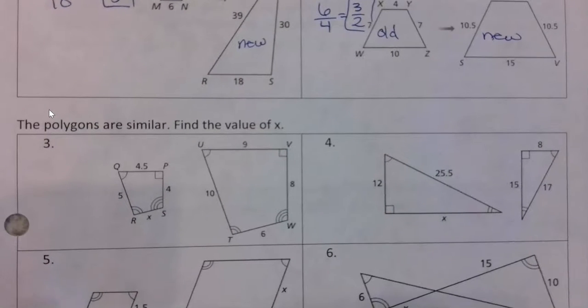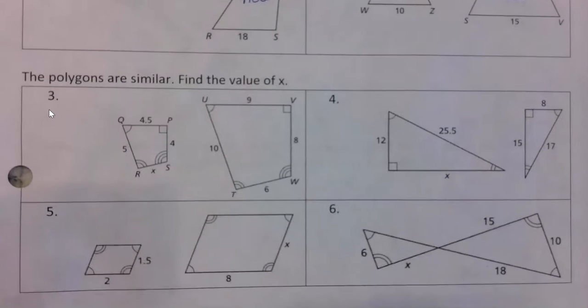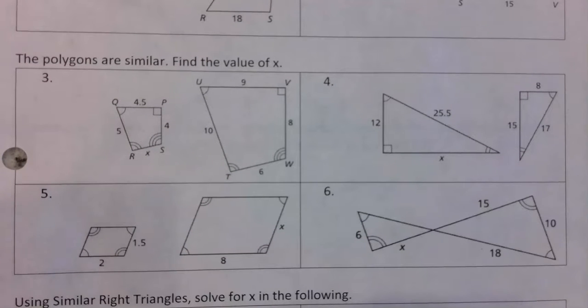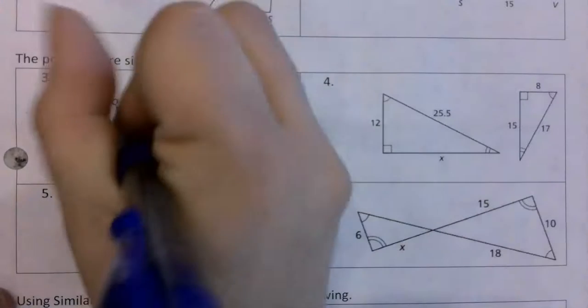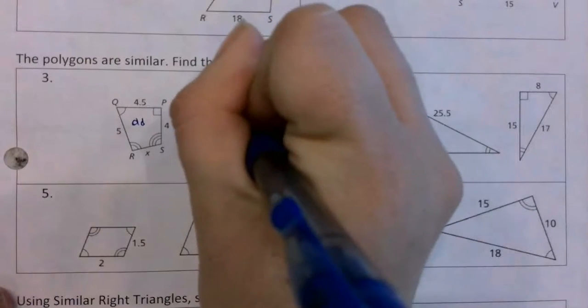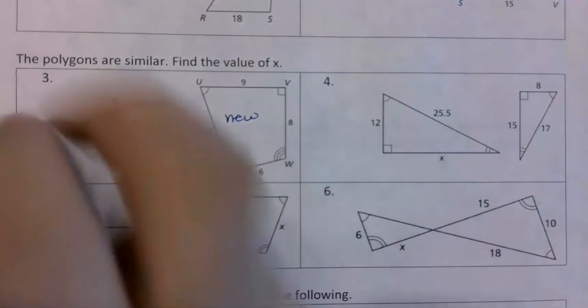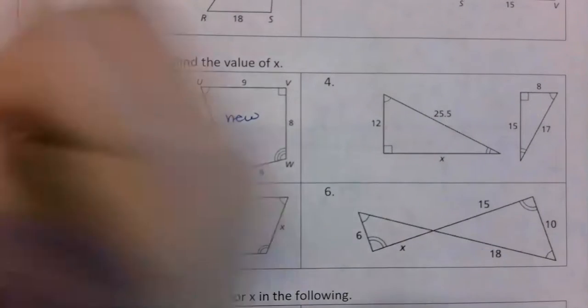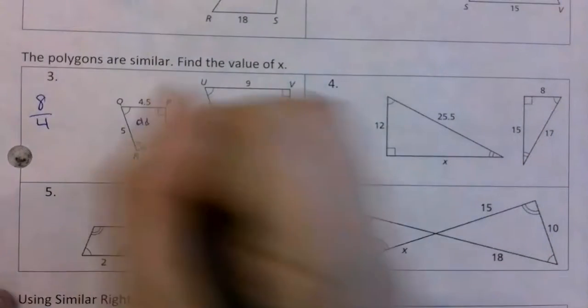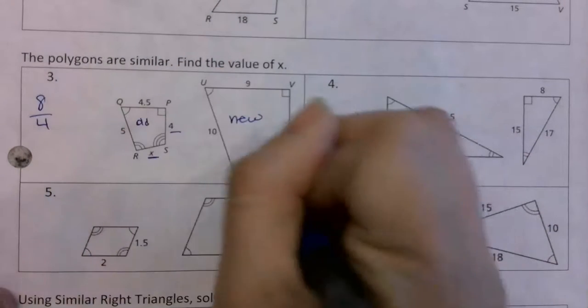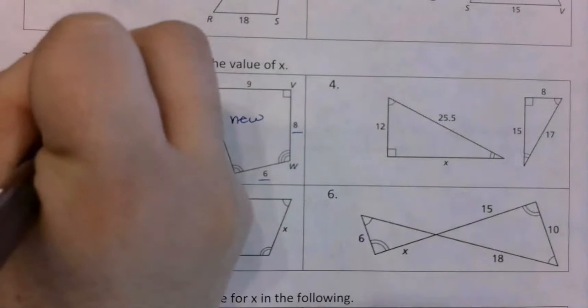Okay. On number 3, it tells me the polygons are similar, and I need to find the value of x. So I can pick any side I want to set up my ratio. So this is old, this is new. I'm going to pick 8 and 4 for my first set, and then I have to pick the one that matches the x, so I'm going to do 6 and x.